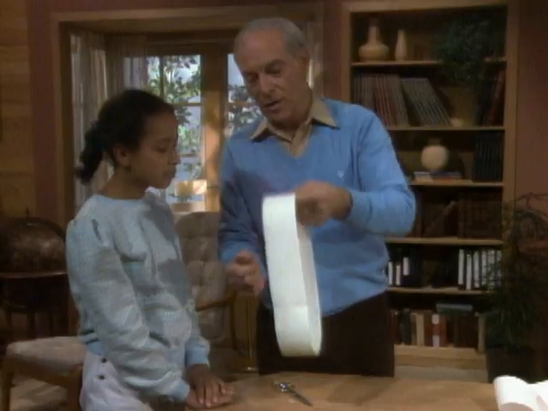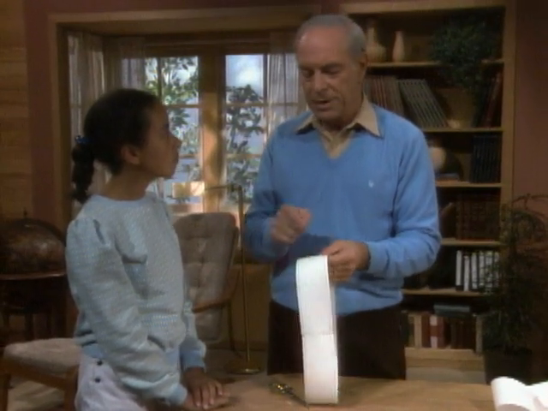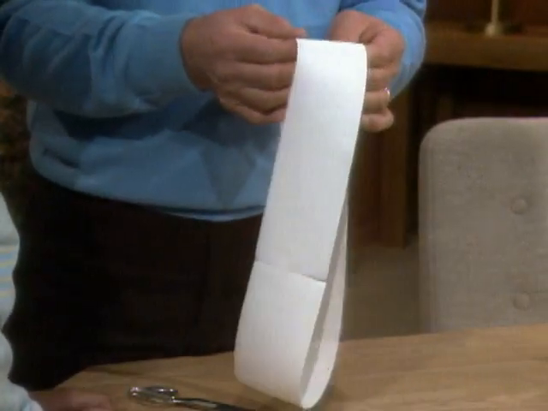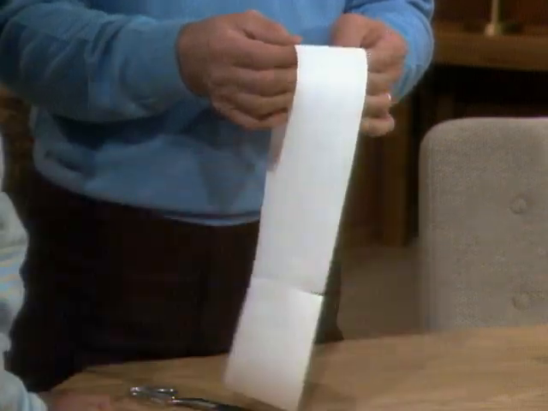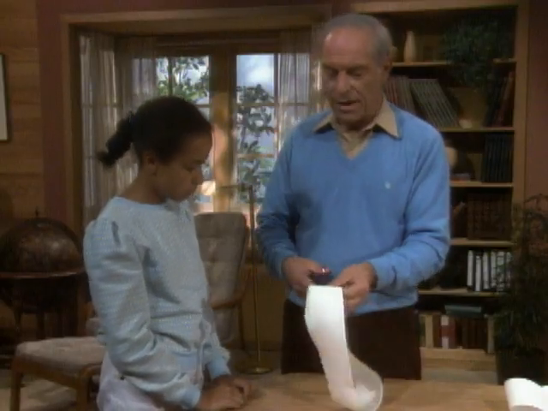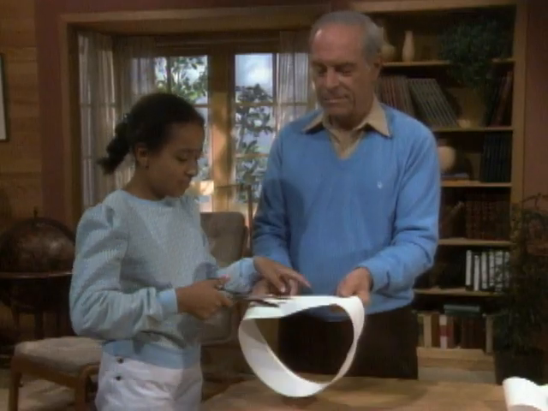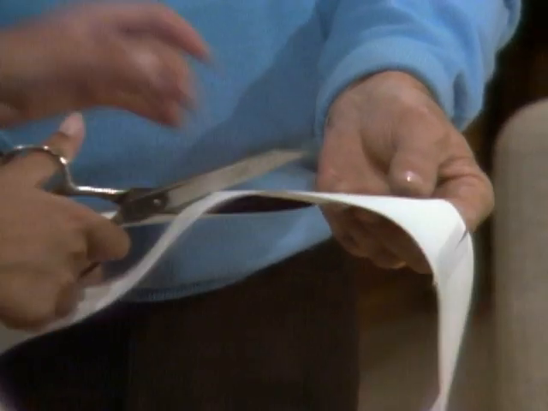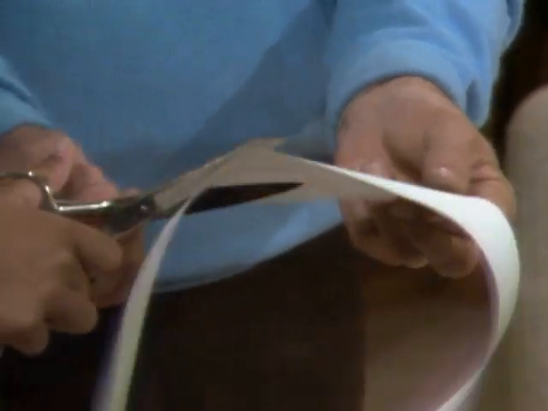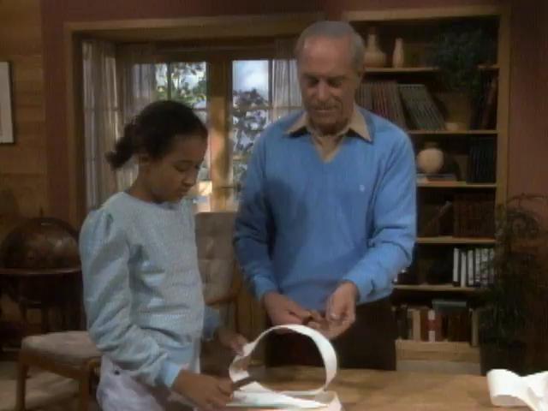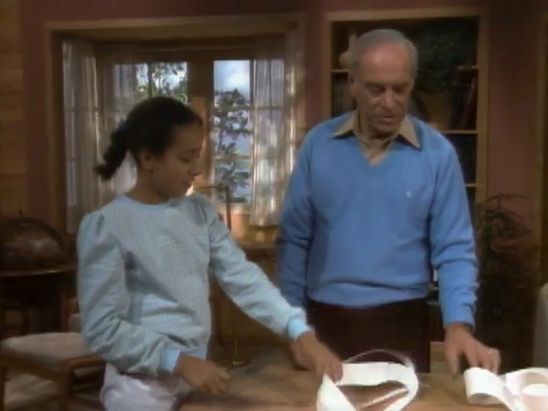Okay. Now, before we get started investigating a sort of strange geometry called topology, how many surfaces are on this loop? 2. One on the outside and one on the inside. How many edges? One here and one there. Okay. 2. And if you cut it in half, what'll happen? You'll get 2 pieces of paper. Careful of my fingers. Yeah, 2 pieces of paper. Okay, just as you expected.